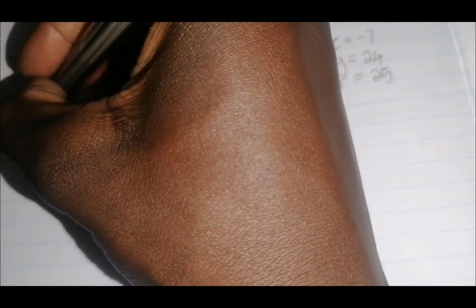Now you just substitute the correct values into sine, and you know sine is y over r, so sine beta will be equal to 24 over 25, and you get your 1 mark.